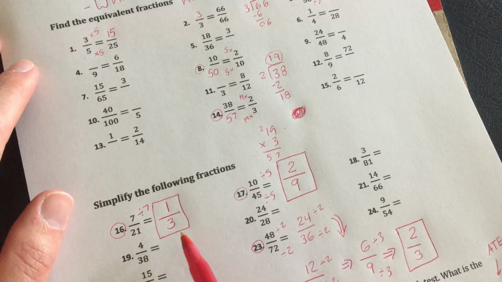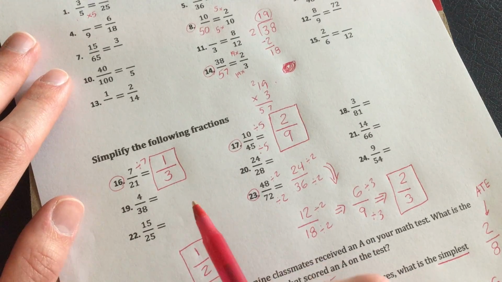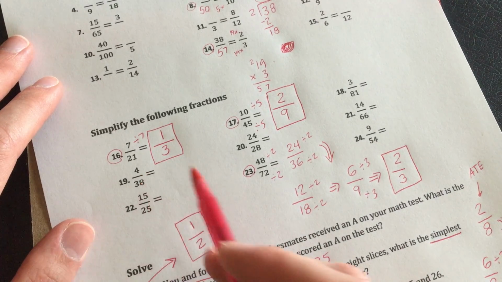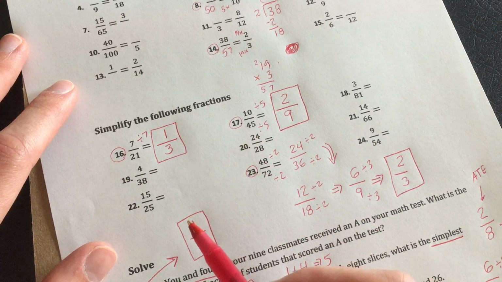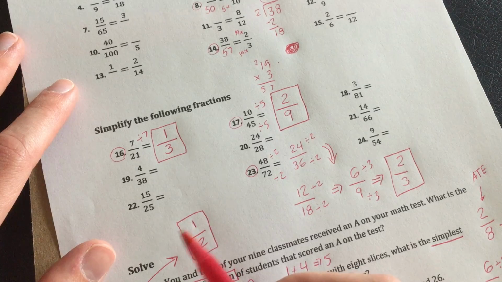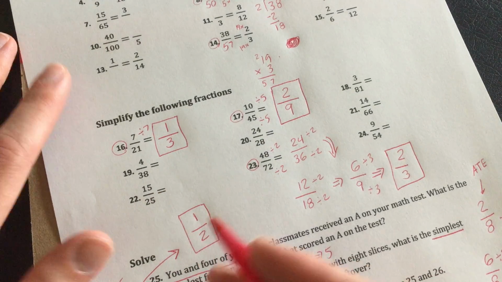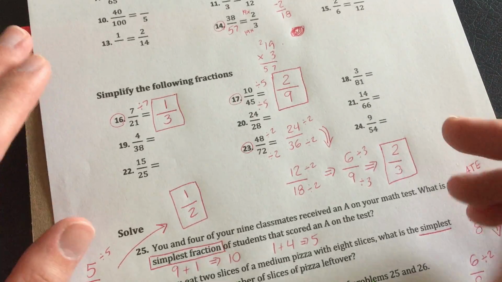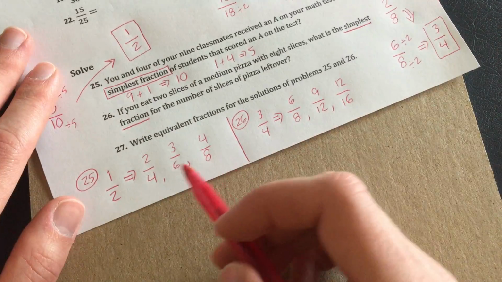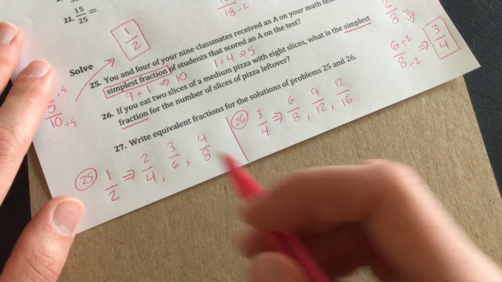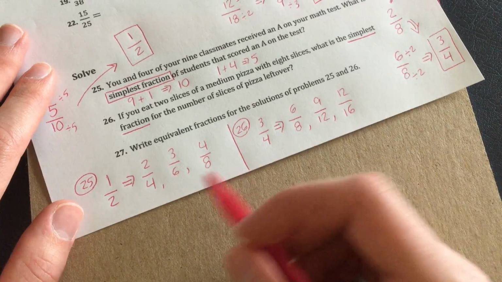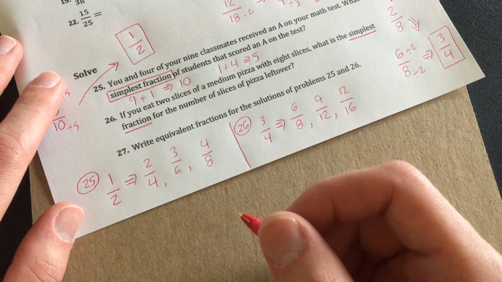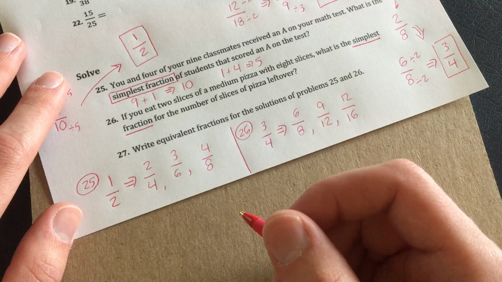When you're trying to simplify fractions, you're looking for what do they have in common? Like 7 and 21, they had 7 in common. 4 and 38, well, we could find a 2 in there that they have in common. 15 and 25, they both have a 5 in common. We could divide the top and bottom by 5. Okay? And when it comes to writing equivalent fractions, if you're just given one and you have to write an equivalent, multiply the top and the bottom by the same thing, it'll be an equivalent fraction. There's nothing very, very difficult about that.